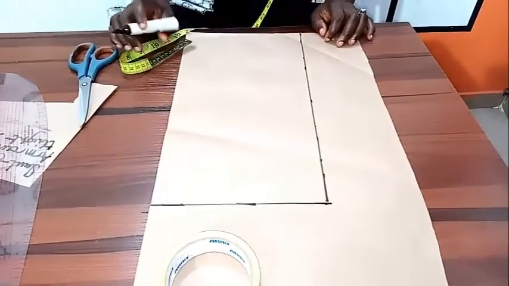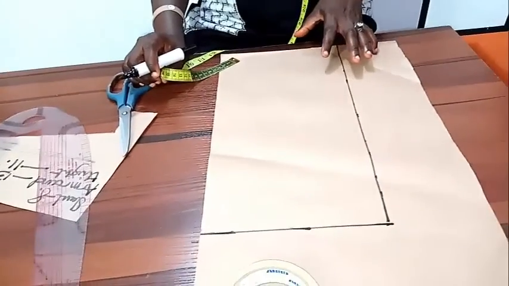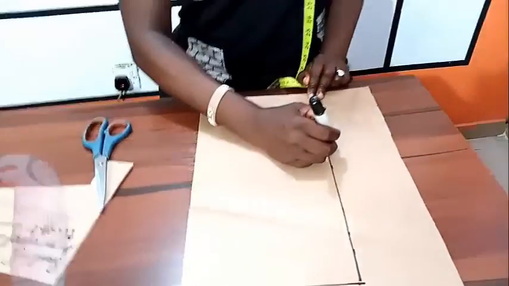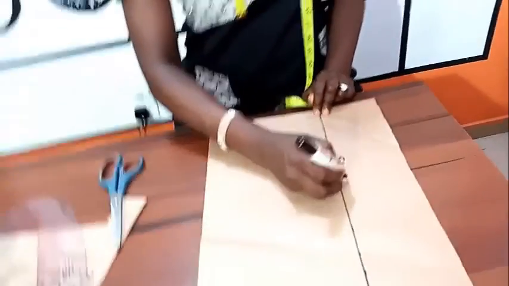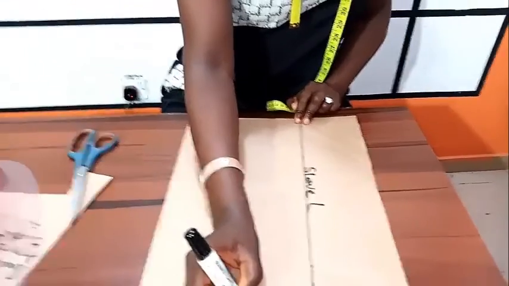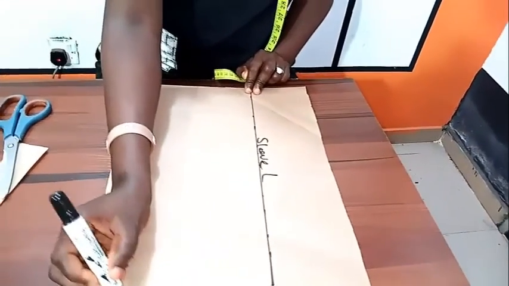So the next thing I'm going to do is to divide 15 into 2. This is the sleeve length. This is the hem round, arm round plus 2 inches.